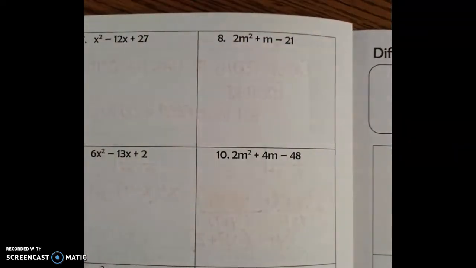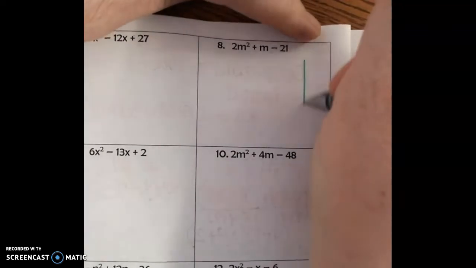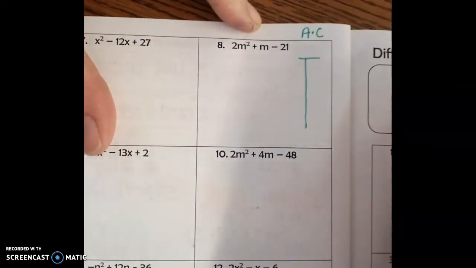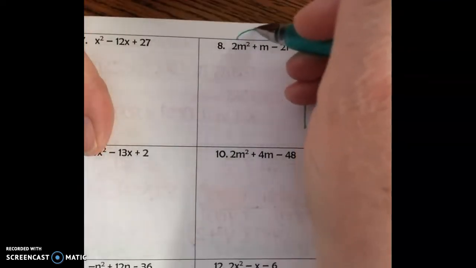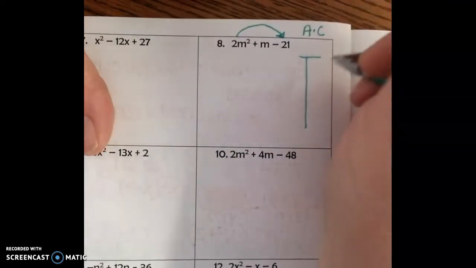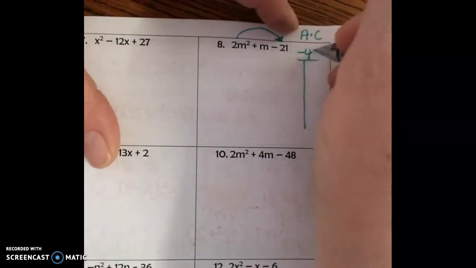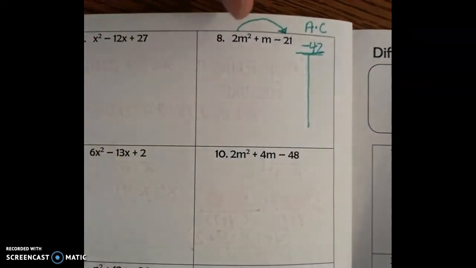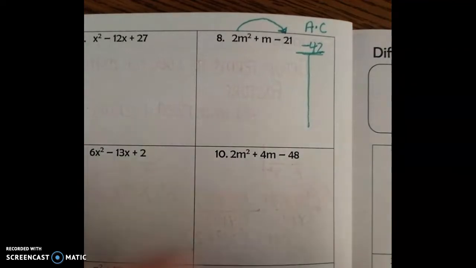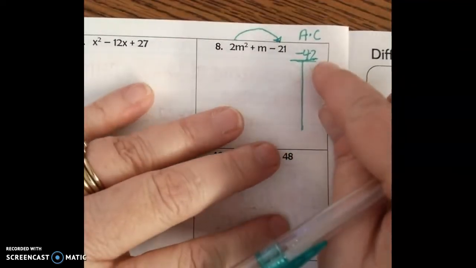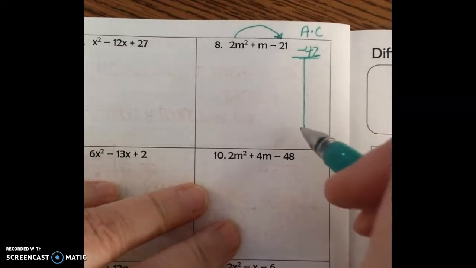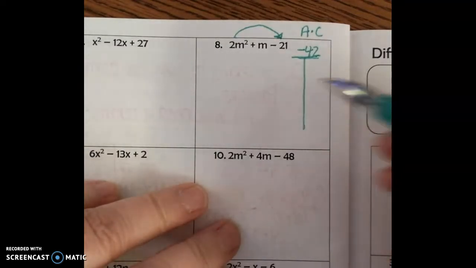Alright, so the first thing that we've got to do, we're going to make this t-chart. And remember, you've got to do A times C. So your A value is 2. Your C value is negative 21. So we're going to look for factors of negative 42 that add to a positive 1 here in the middle. Now, the important thing to think about here is because I'm multiplying to a negative number, that means one of the signs of the numbers is going to be negative. Their signs will be opposite from each other. That's the only way this will work.